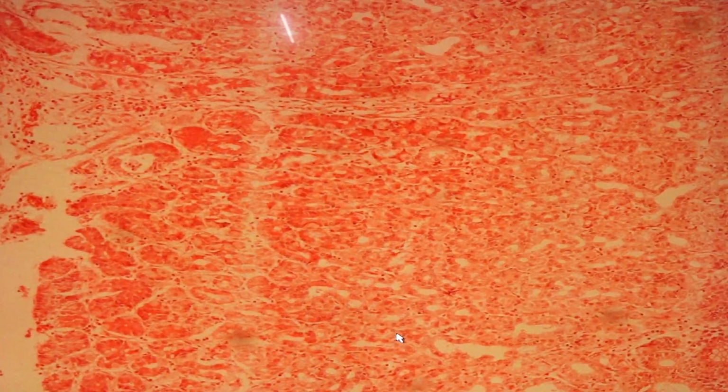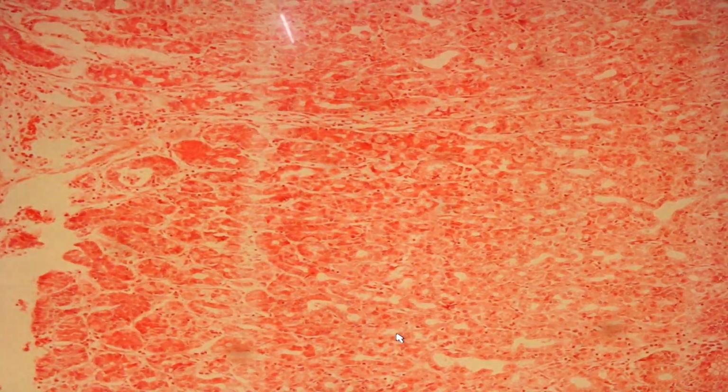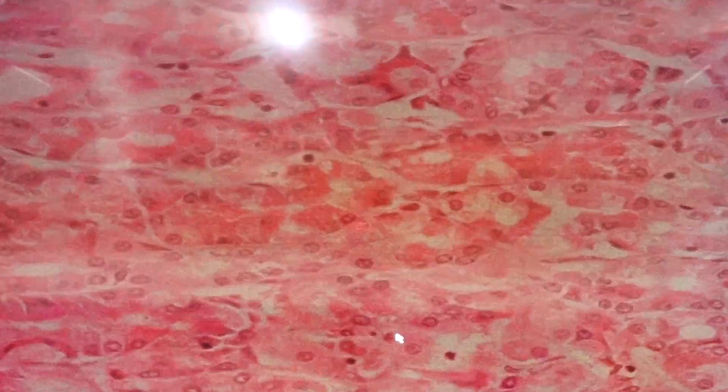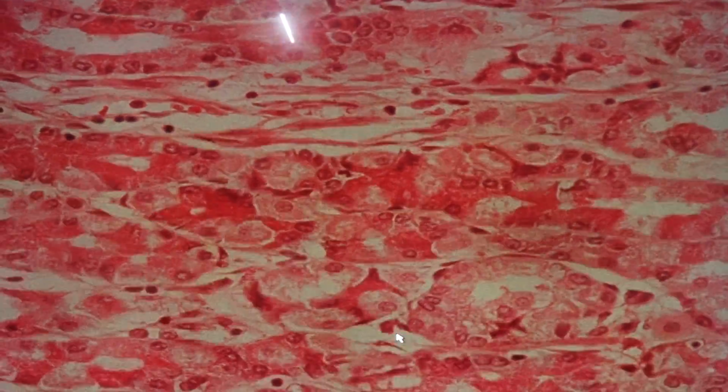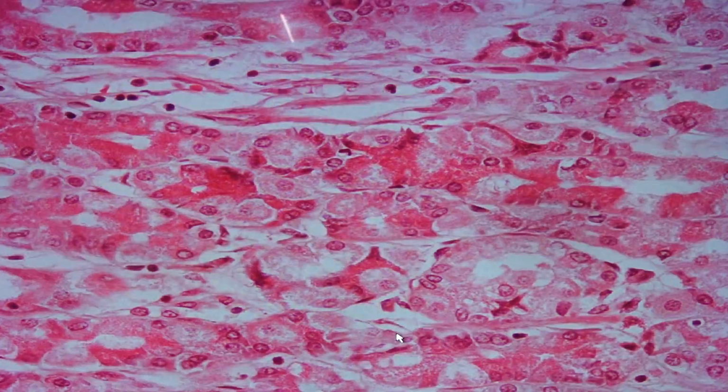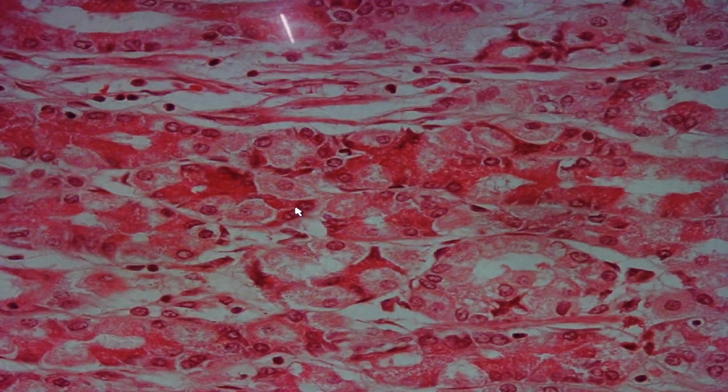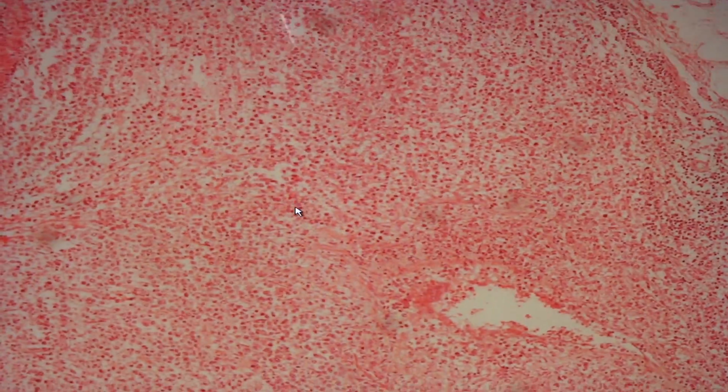So we have a submucosal collection of round cells. How do you know that this is coming from the stomach? Always look for special cells. What do you call these eosinophilic cells? These are parietal cells. So you know that this is in the stomach.